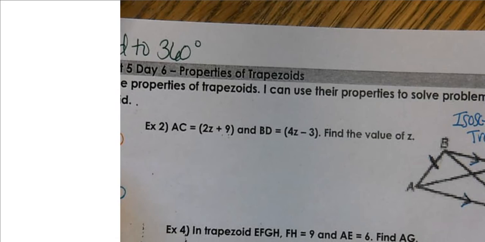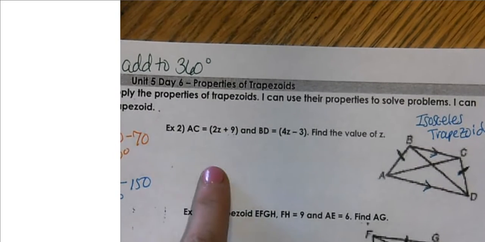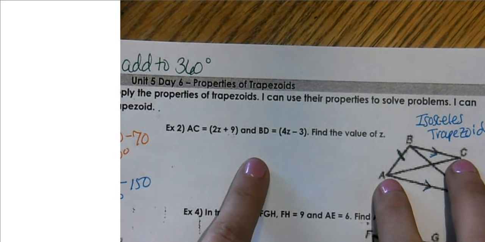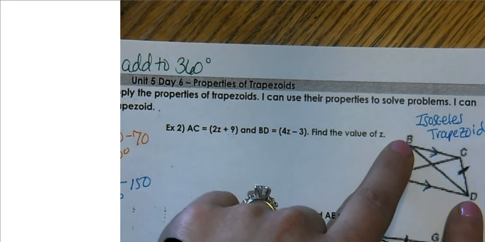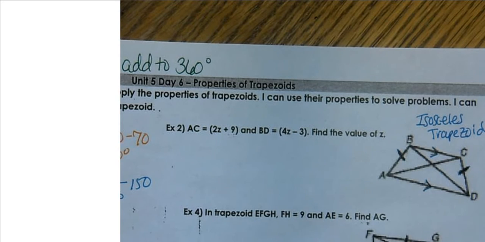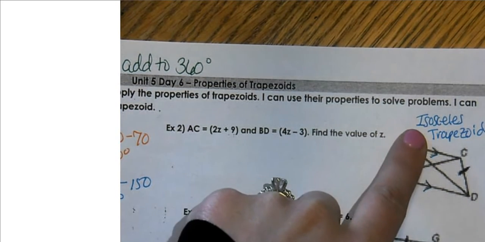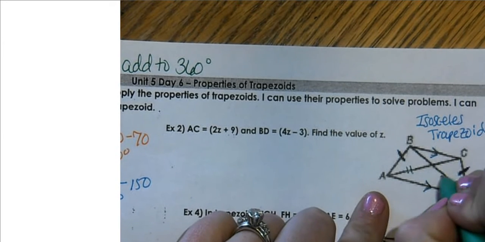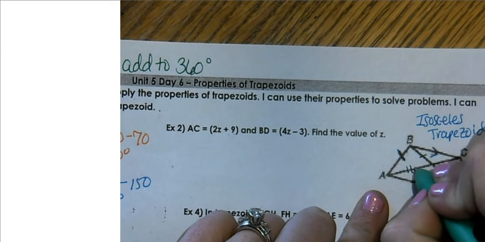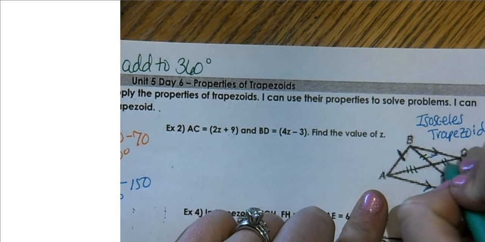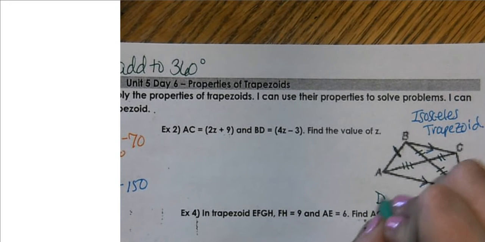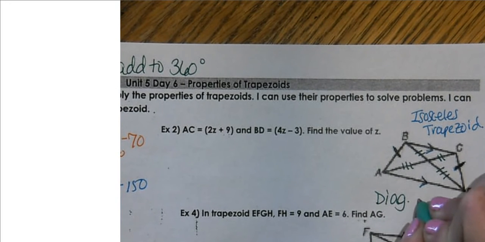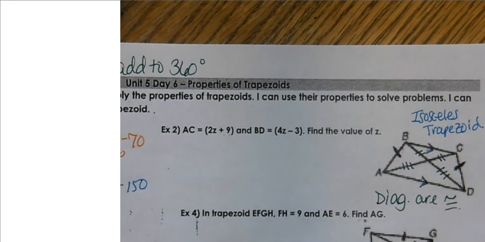In this particular problem, they tell us that AC, which is a diagonal, is equal to 2z plus 9, and BD, which is the other diagonal, is equal to 4z minus 3. And we know that in an isosceles trapezoid, the diagonals are congruent to each other. They don't necessarily bisect each other, but the diagonals are congruent. So I'm going to write down that property, that the diagonals are congruent in an isosceles trapezoid.